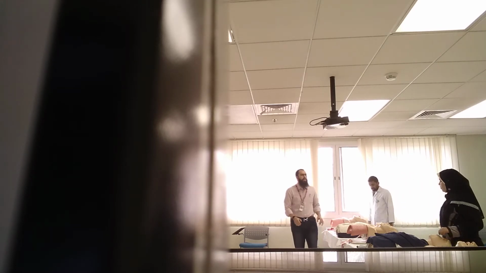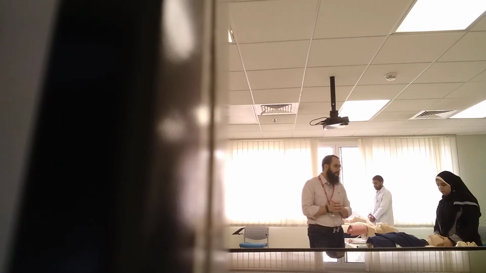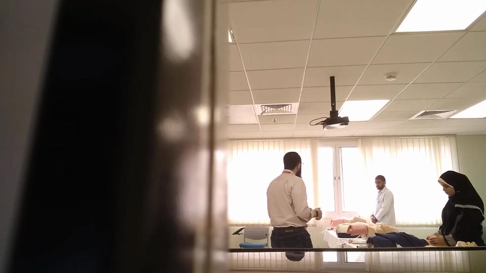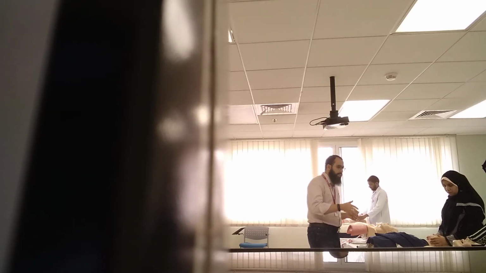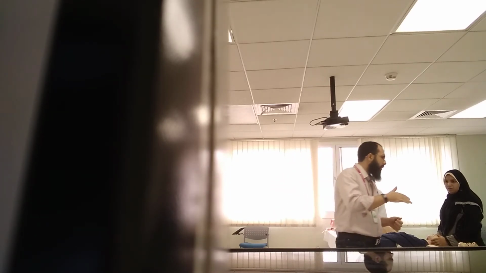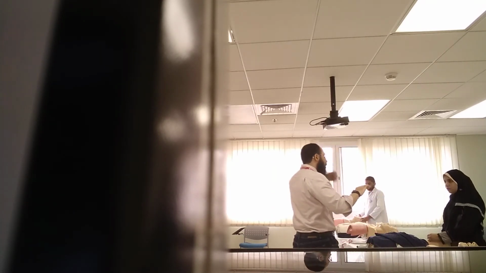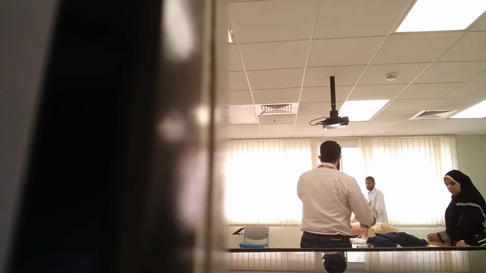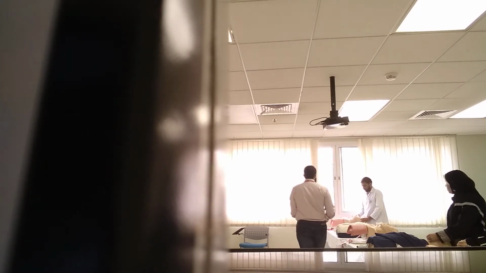So we will perform the head tilt chin lift technique. To do the head tilt chin lift technique, how to do it? You put one hand on the head and the other hand on the chin. Pull the chin up and open the mouth and tilt the head back. The same motion. So try to do it.